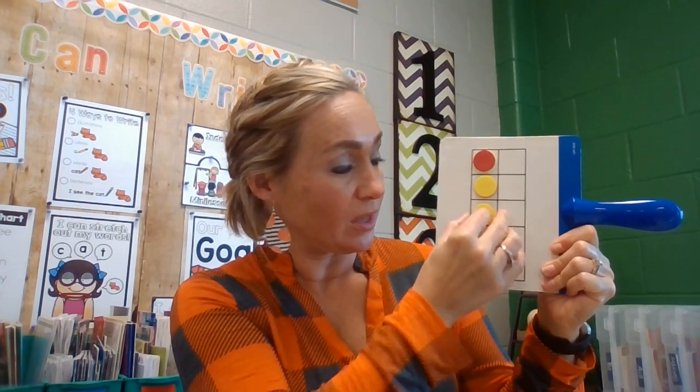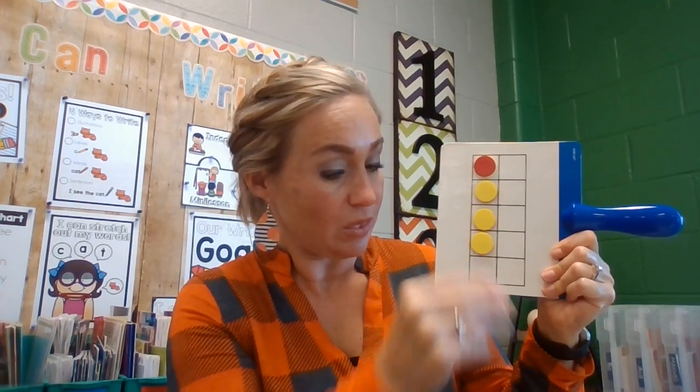How about if I start with only 1 circle? Now how many should I add to get to 5? This is a little trickier. Let's count. 1, 2, 3, 4. 1 and 4 makes 5. Great job.